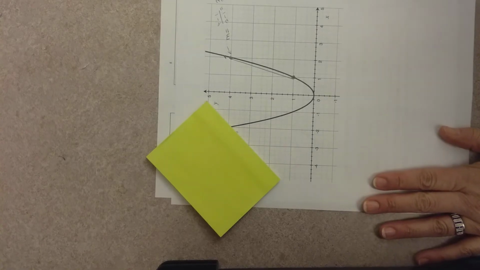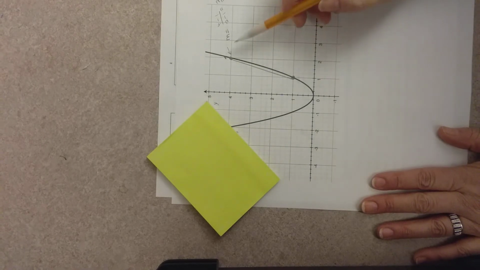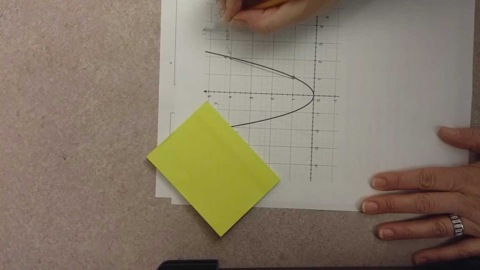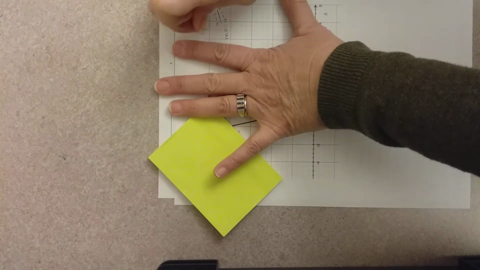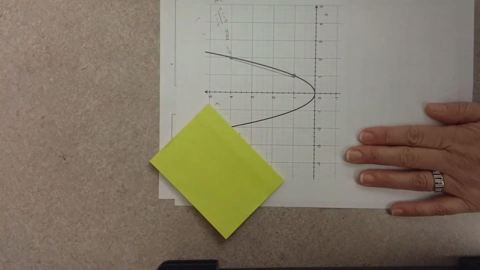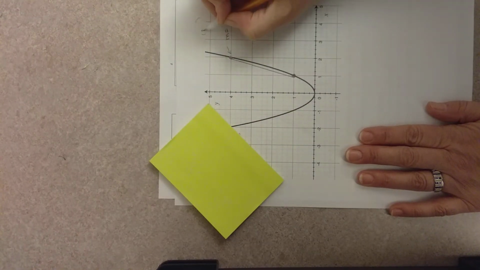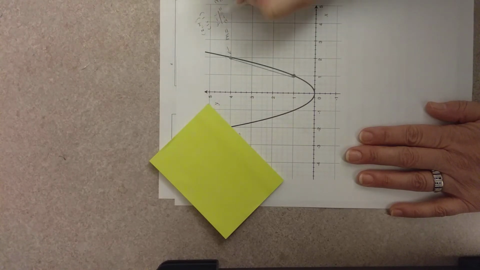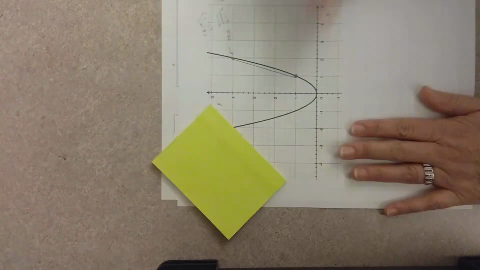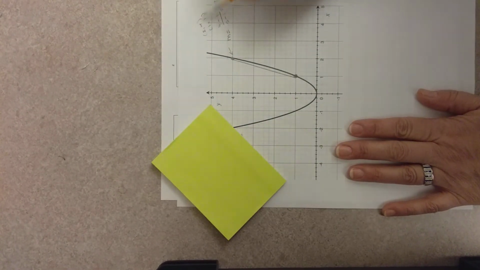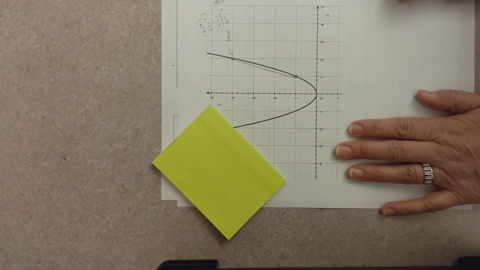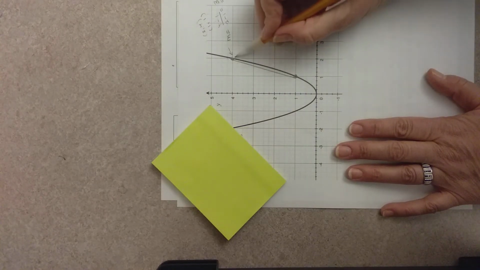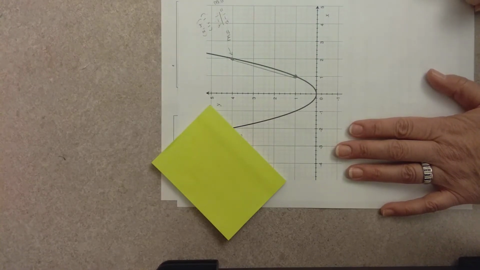I'm thinking backwards here, sorry. The points are (2, 4) and (1, 1), and I subtracted wrong. So that's 3 over 1. That slope is 3. 4 minus 1 over 2 minus 1. That slope is 3. Rise 3, run 1. Would have been easier to say.